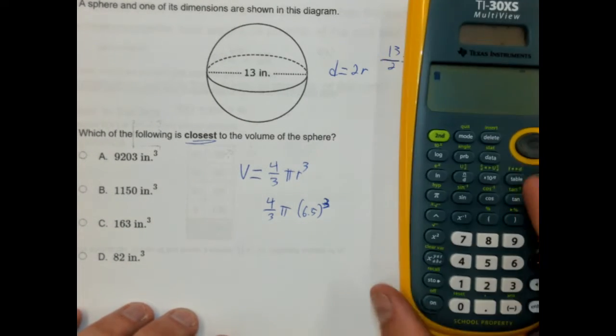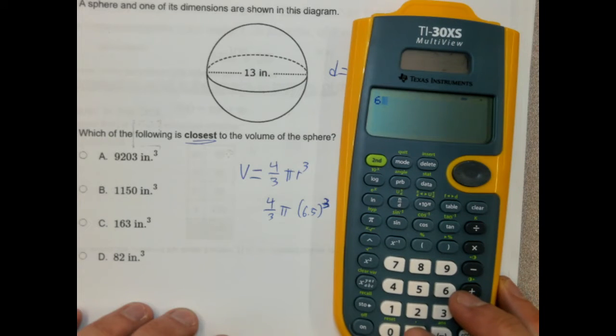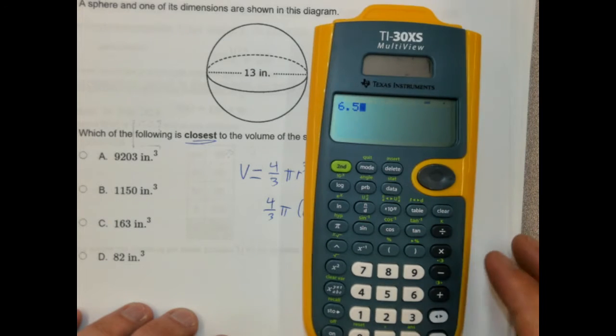All right, so let's figure this out. 6.5 to the 3rd power.